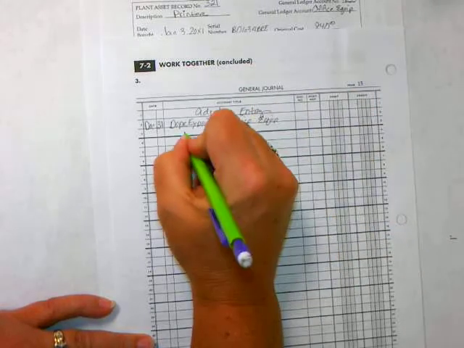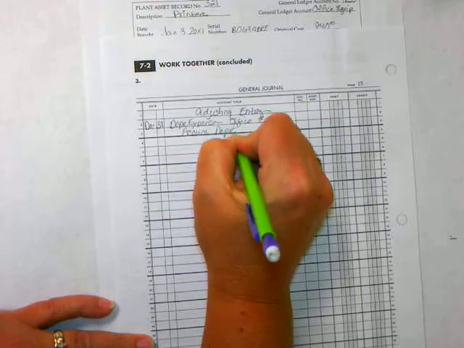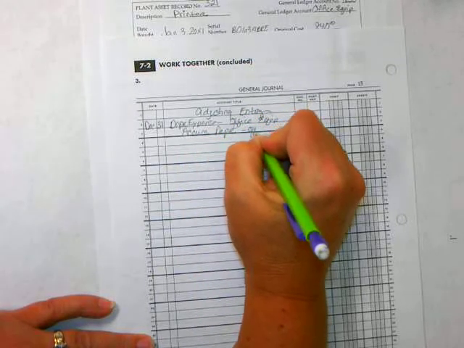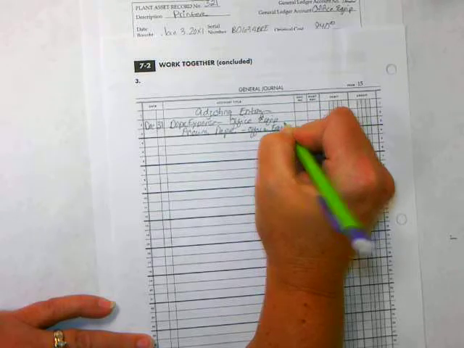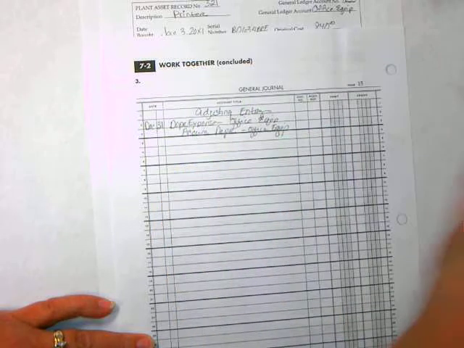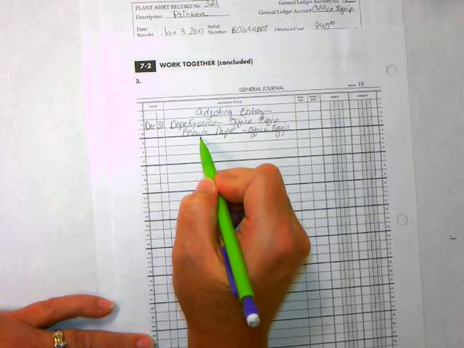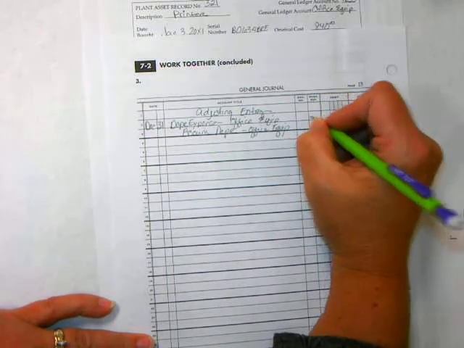And accumulated depreciation for office equipment. Okay, so again, we're keeping track of our expense, running total, and then we're also keeping track of all of the depreciation. All right, and then, so this is 280.